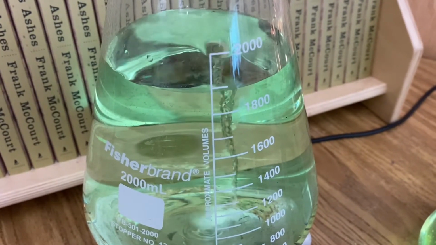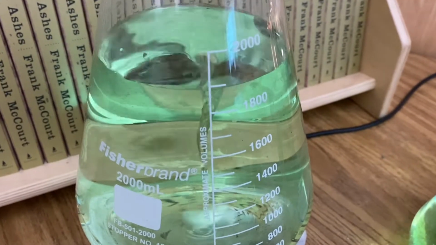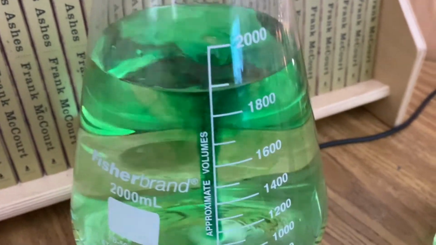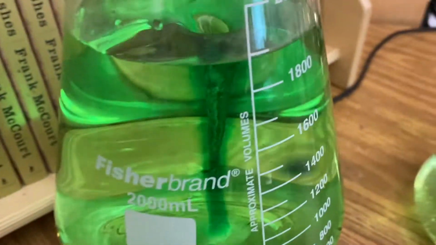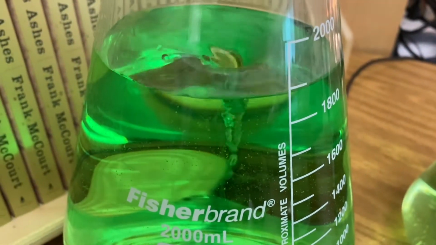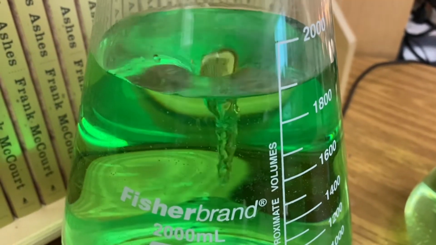Let's find out how quick another few drops of food coloring will diffuse. Here we go. Look how fast that food coloring diffuses. It's almost instant, just by adding a little bit of mechanical energy to the solution.